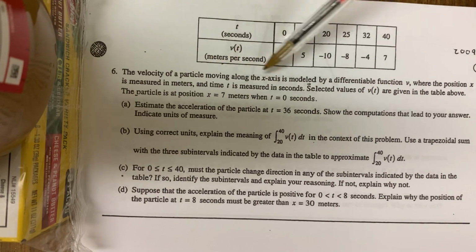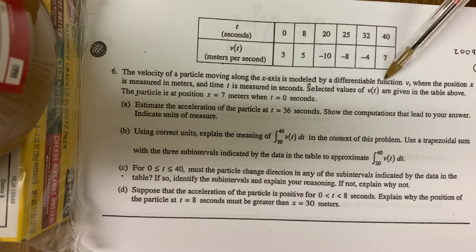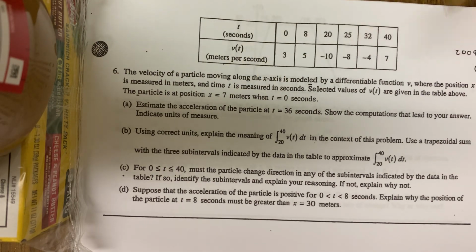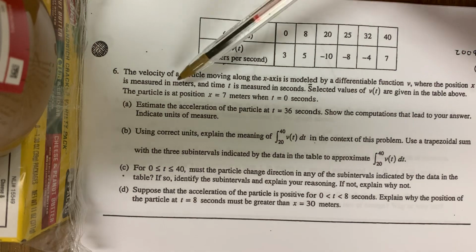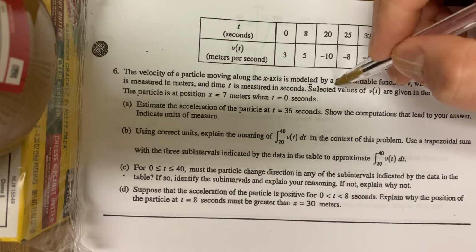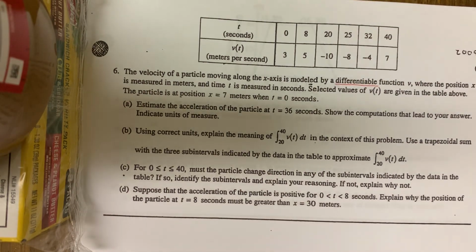The velocity of a particle moving along the x-axis is modeled by differentiable function v, where position x is measured in meters and time t is measured in seconds. So they don't even give you the position function. They tell you it's in meters. They give you velocity in meters per second. Time is in seconds. Velocity is differentiable. A lot of people just gloss over that. That's important. That means that there's nothing weird going on. It's continuous also, so you can evaluate integrals and stuff like that.